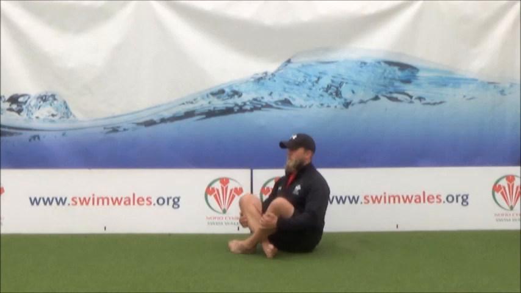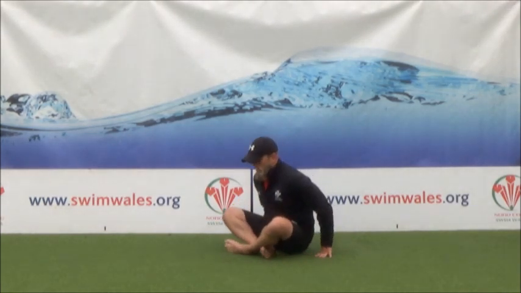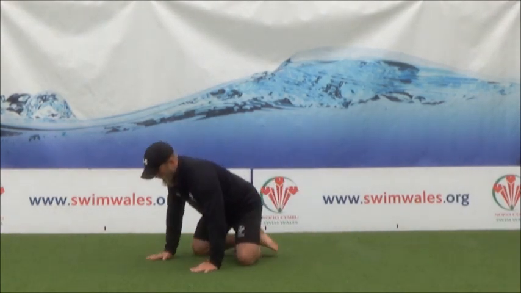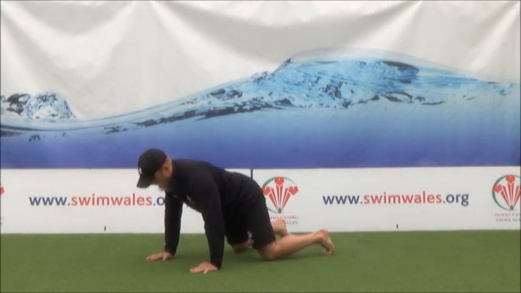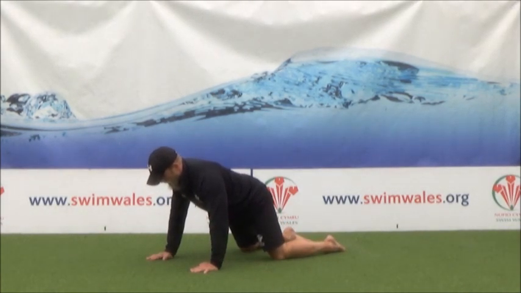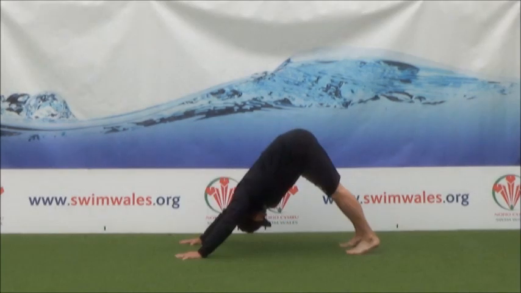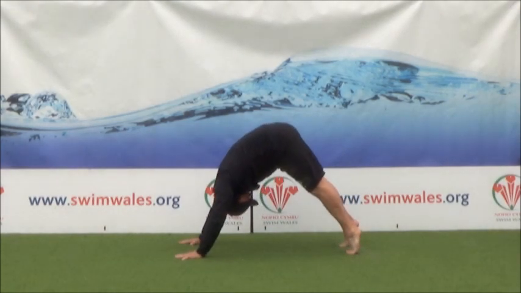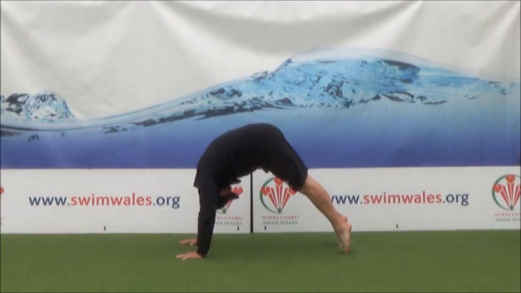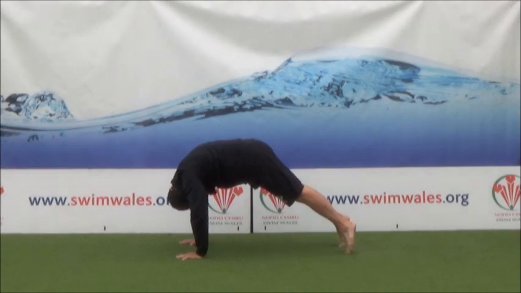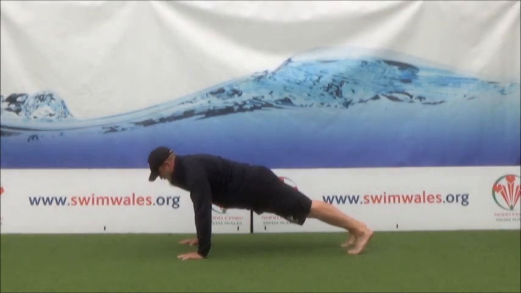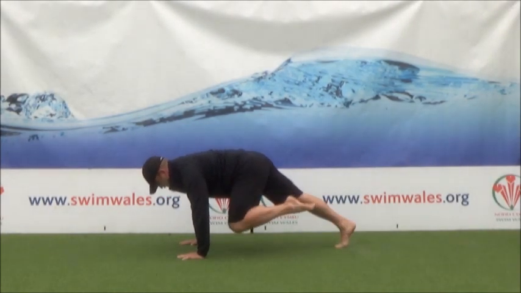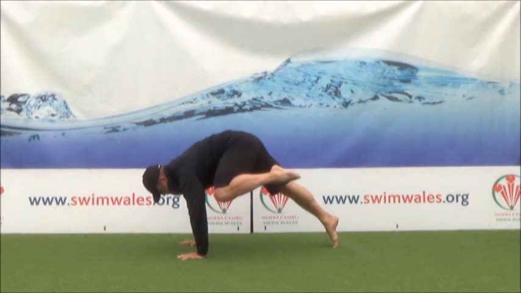The first position is going from a seated position through to a kneeling 4-point position. The next position you'll need to be aware of is going from a 4-point position, such as a downward dog, through to a low lunge or a kneeling position.